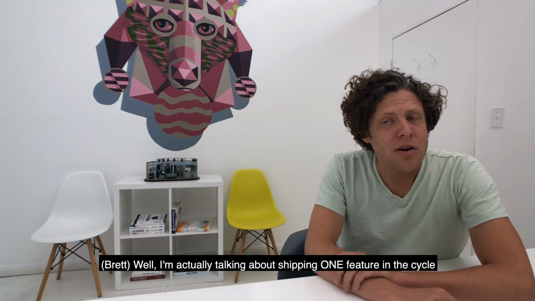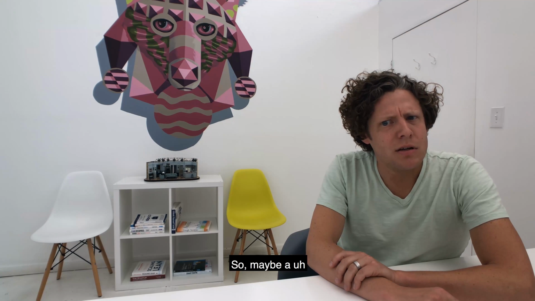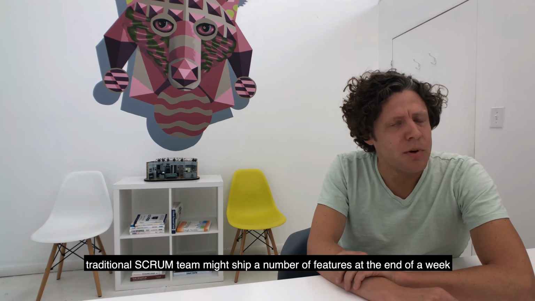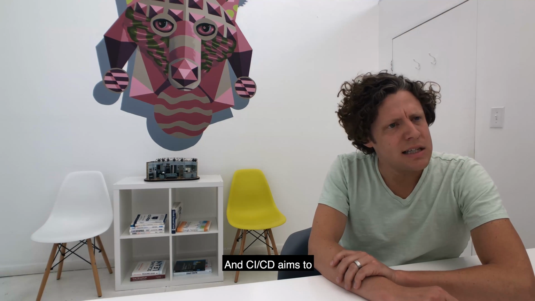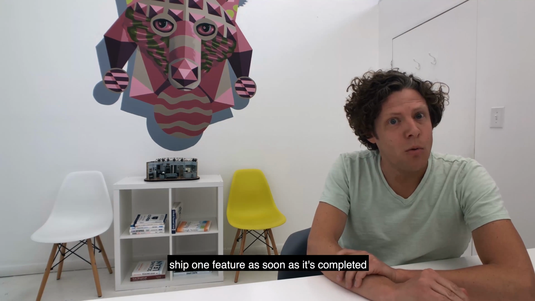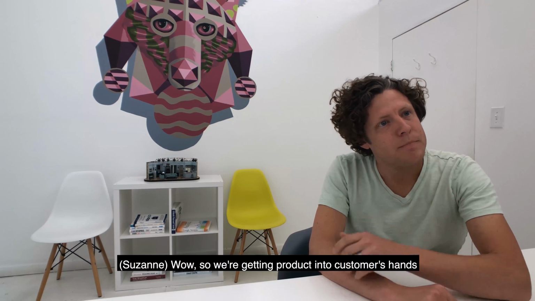Well, I'm actually talking about shipping one feature in the cycle. So maybe a traditional Scrum team might ship a number of features at the end of a week, 2 weeks, or 3 weeks, and CI/CD aims to ship one feature as soon as it's completed. Wow, so we're getting product into customers' hands faster.